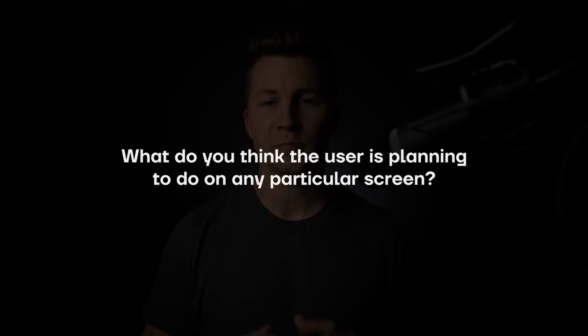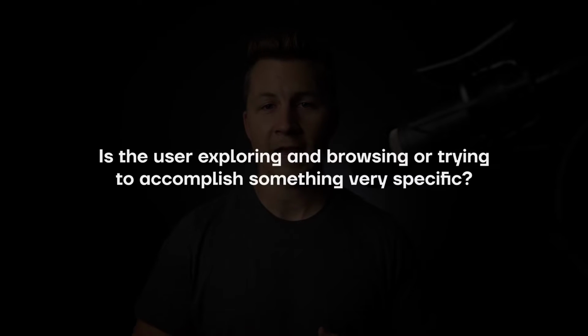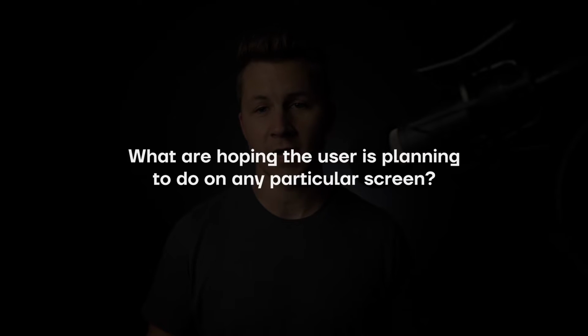So here are some things to think about when considering hierarchy for your screen design. Number one, what do you think the user is planning to do on a particular screen? Number two, are they planning to explore and browse, or did they come for something extremely specific? Number three, what are you hoping the user does or can do on a particular screen? This will be slightly different than what you think they will do.